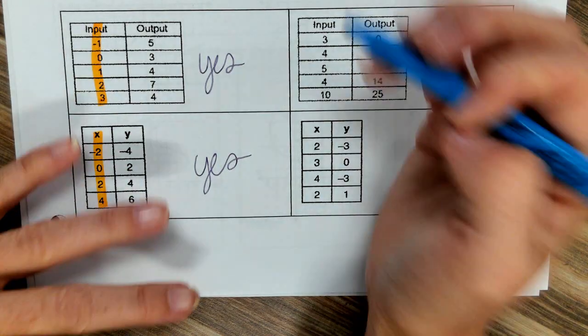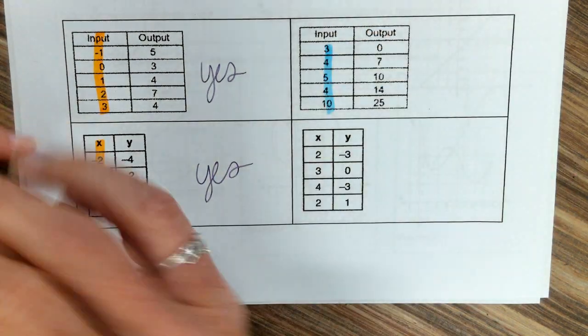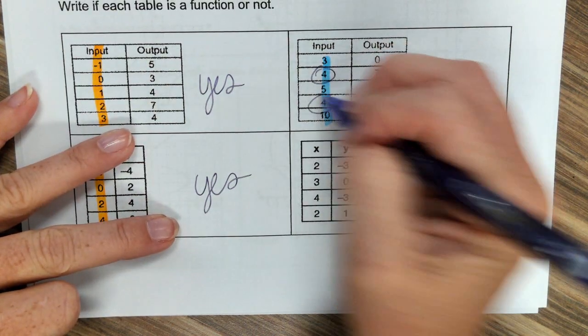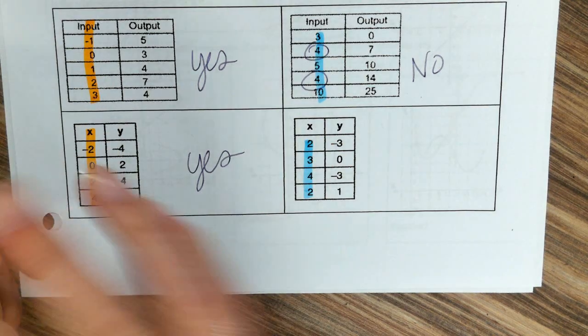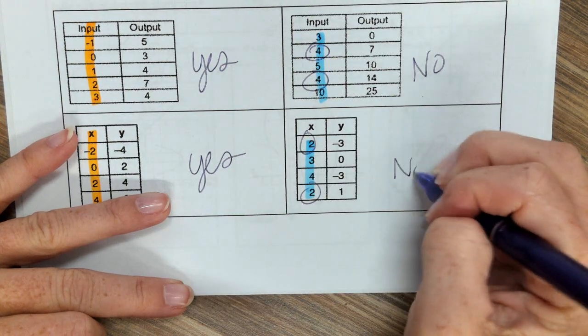Look to the right. 3, 4, 5, 4, 10. Why not? Because the 4s. So no. What about this one? 2, 3, 4, 2. No. The 2s repeated.